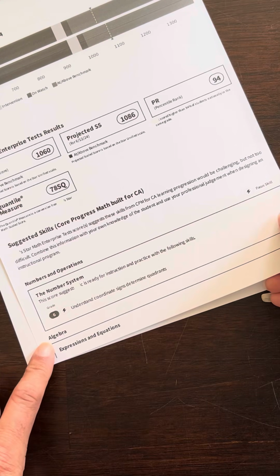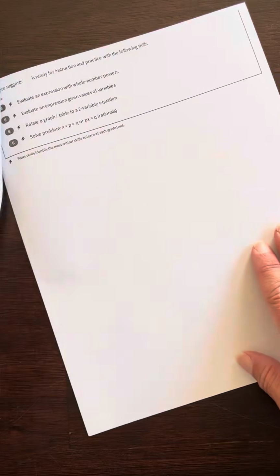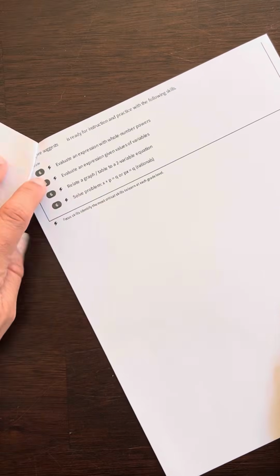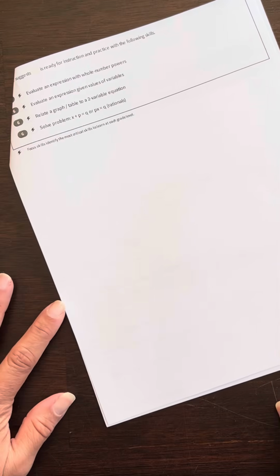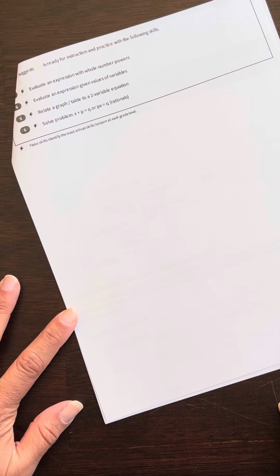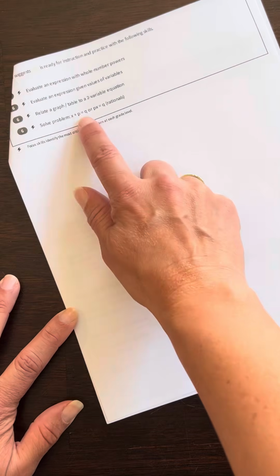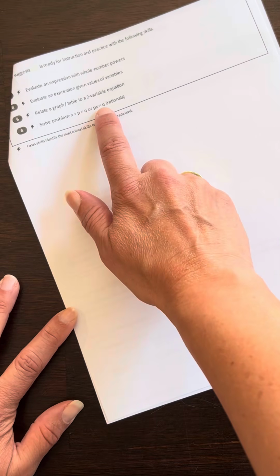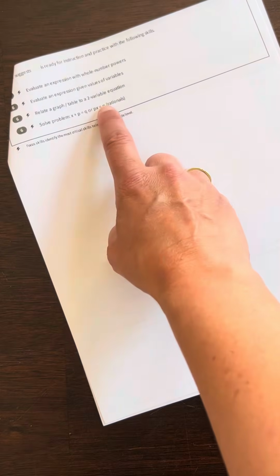And then we have algebraic practice, expressions and equations. Work on evaluating an expression with whole number powers. Evaluate an expression with given variables. Relate a graph table to 2 variable equations and solve a problem x plus p equals q or px equals q. And interestingly, this was a type of question that was on here.